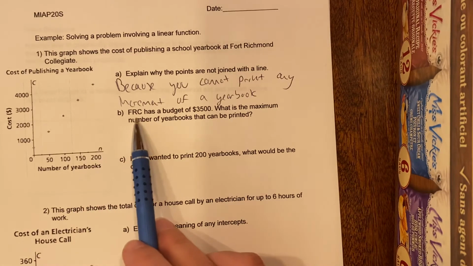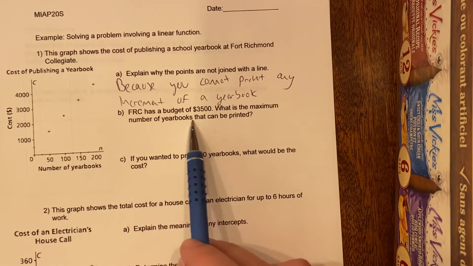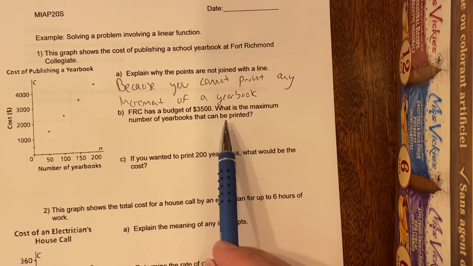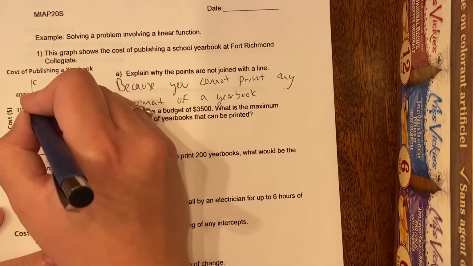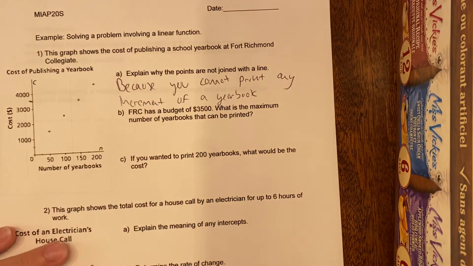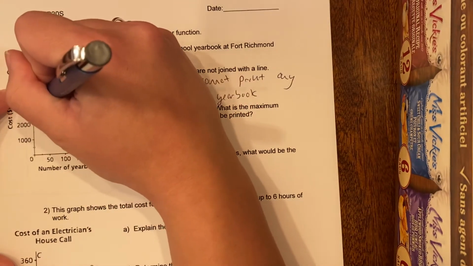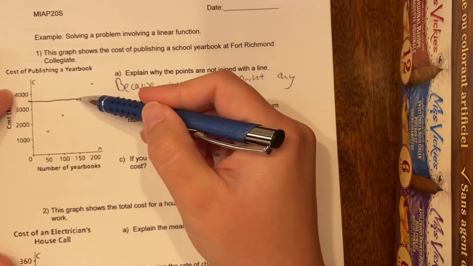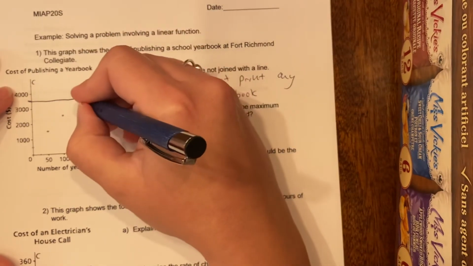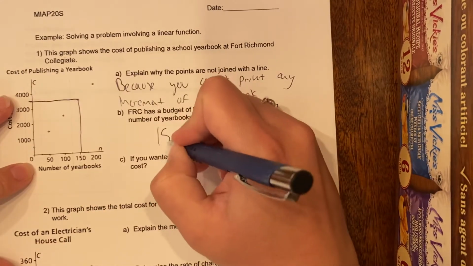All right, now let's try and read this graph a little bit to find out some stuff. FRC has a budget of $3,500. What is the maximum number of yearbooks that can be printed? Okay, so $3,500, that'll be on our cost. That should be right between our 3,000 and 5,000. And I want to figure out how many yearbooks that could get me. Looks like there's a dot on our line right there. And let's figure out how many that is. So I'm just going to go straight down. That's 150 yearbooks.